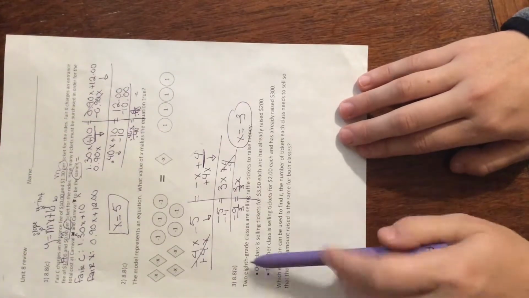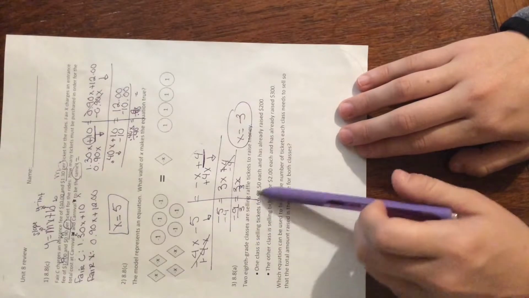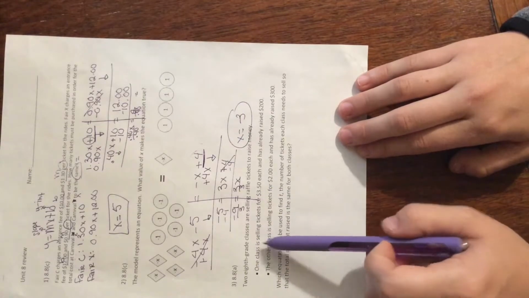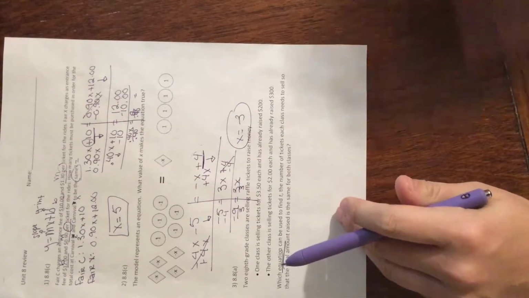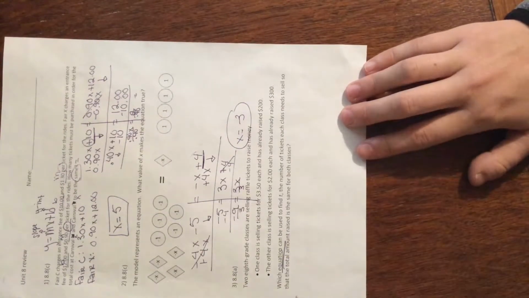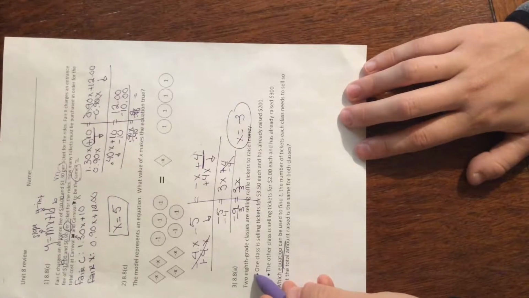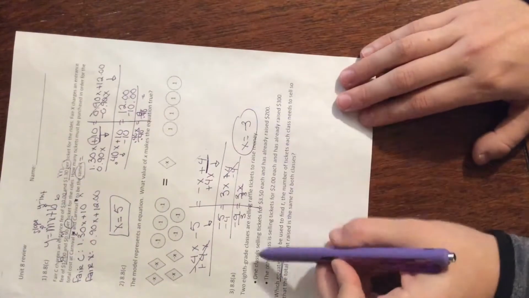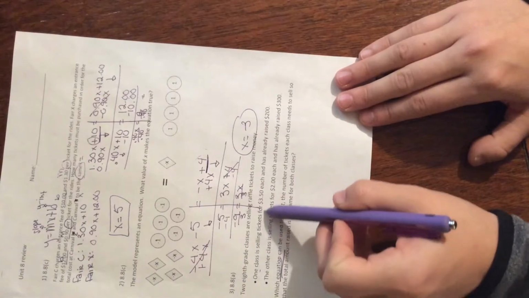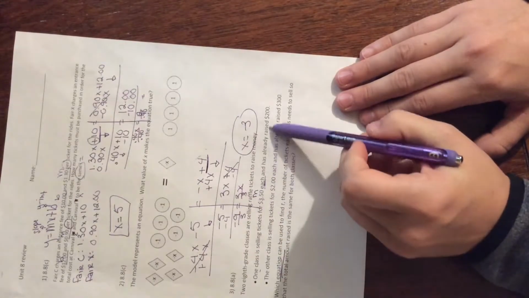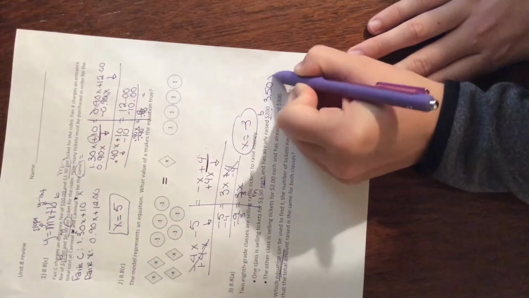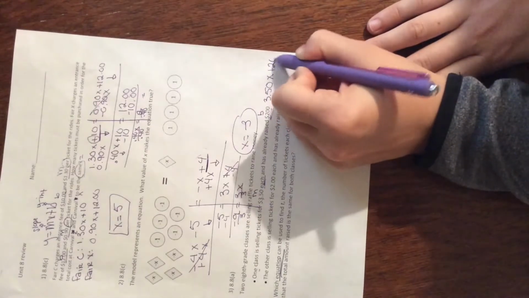Alright, so now we have number 3. We have 2 things we're comparing, and we have to create an equation for the 2 things. I'm going to write it over here. We have this one: our one class is selling tickets for $3.50 each, so that's going to be my M, and it's already raised $200, so this is your B. It's already raised, it's a one-time thing, so it's going to be 3.50x plus 200.